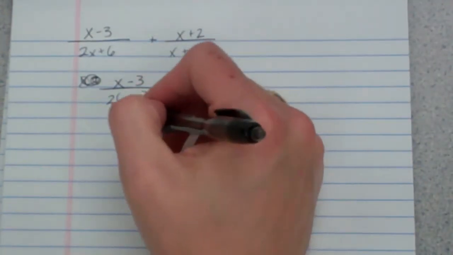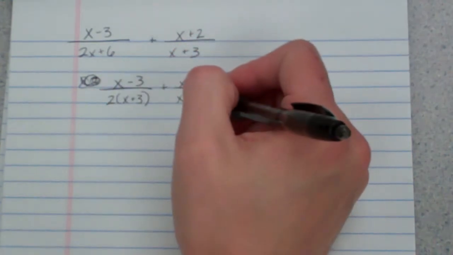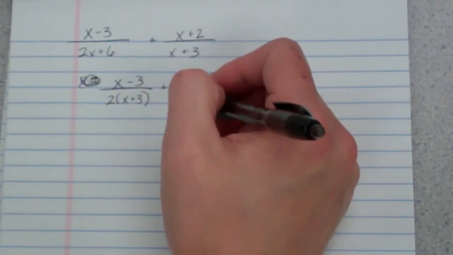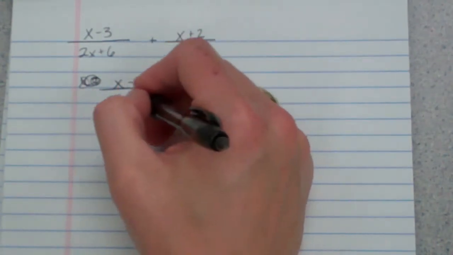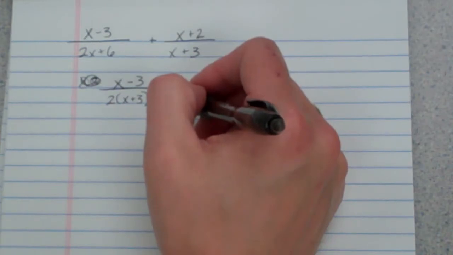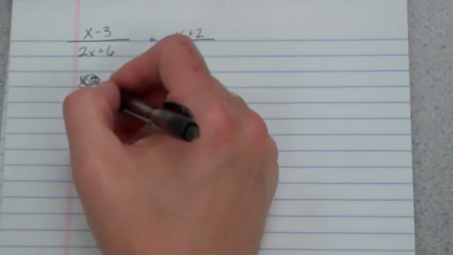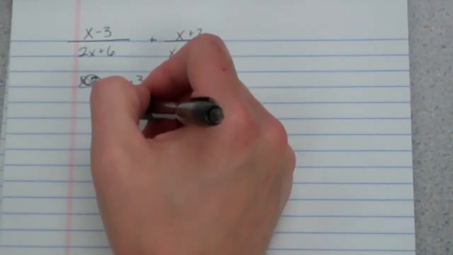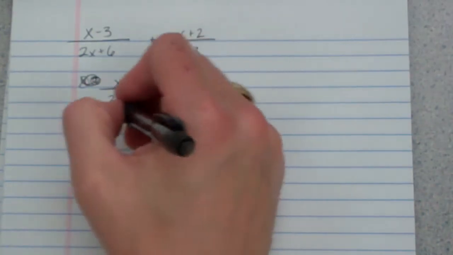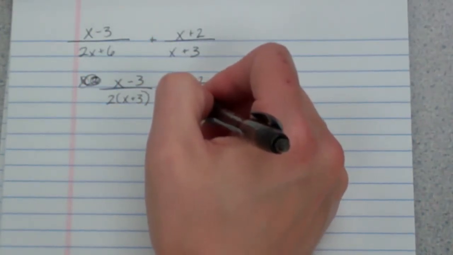Now, the denominators are not the same, but I want them to be the same. So I need to find the common denominator between these, and that's the least common multiple. If you'll remember in class, we talked about a boat, and that's something that has a seat for everything that's in this denominator, or has a seat for everything in this denominator.